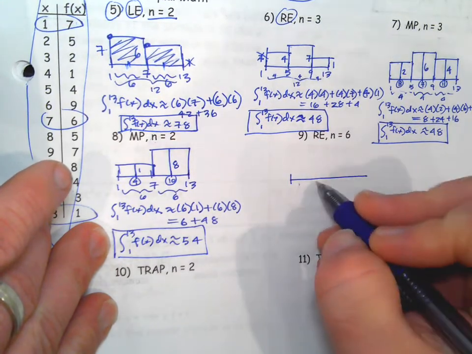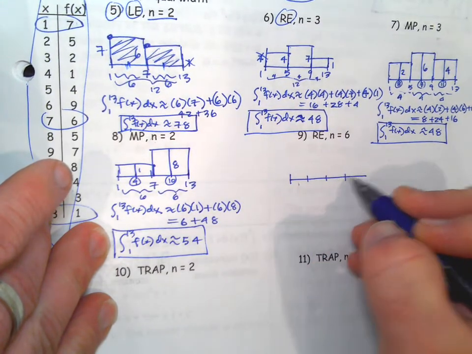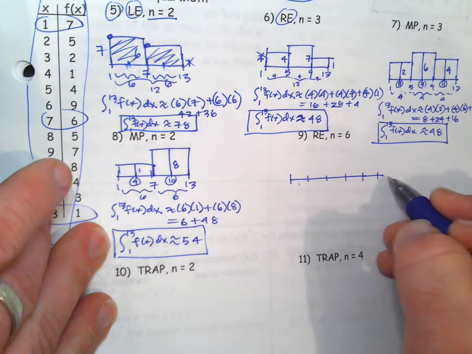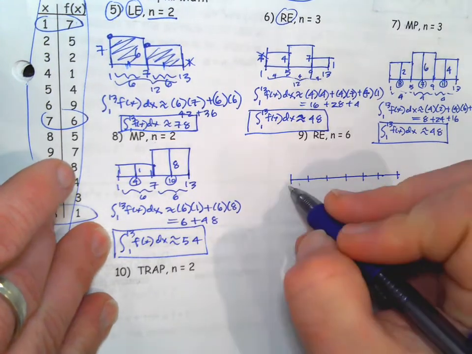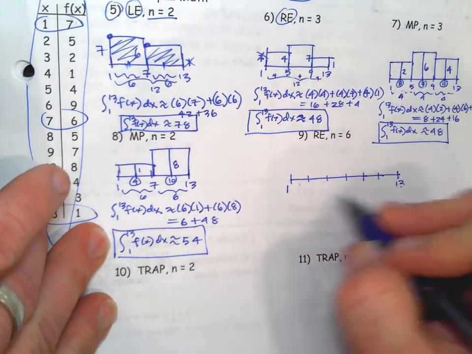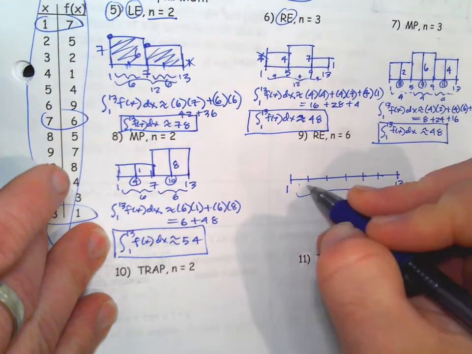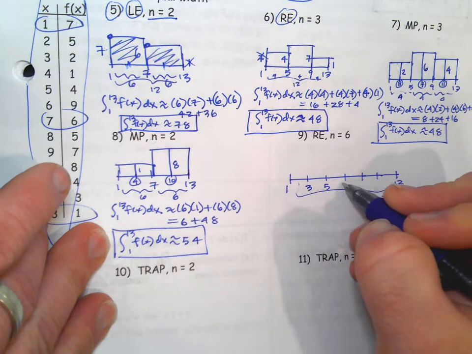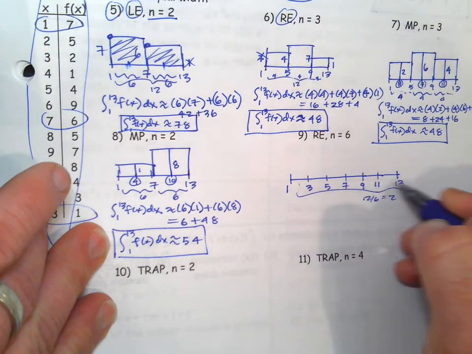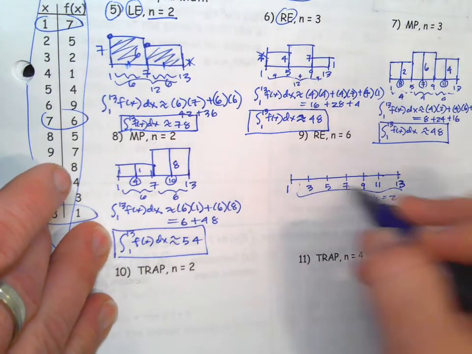6, 1, 2, 3, 4. I'm just gonna do 6 slices. So we're starting at 1, ending at 13. The gap is 12, divided by 6 is 2. So this is gonna be 3, 5, 7, 9, 11, 13. Perfect. Each of these is 2.